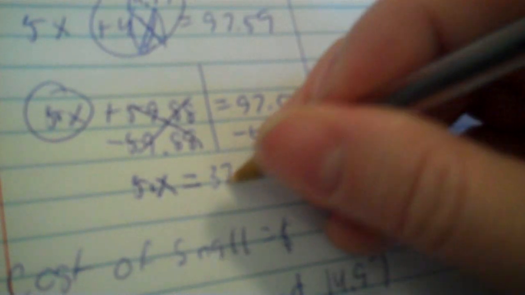And you have 5 times x. 97.59 minus 59.88 is 37.71. Divide by 5. So 37.71 divided by 5, 7.54. Okay. There's your second answer.